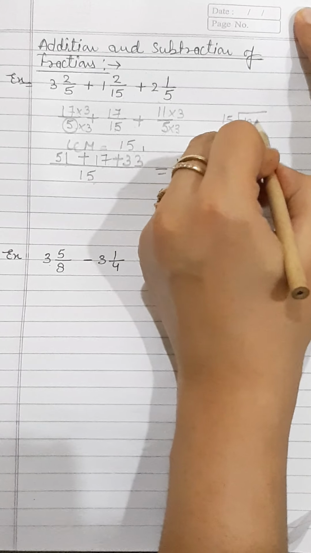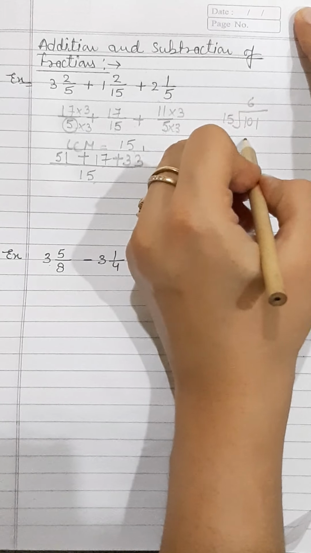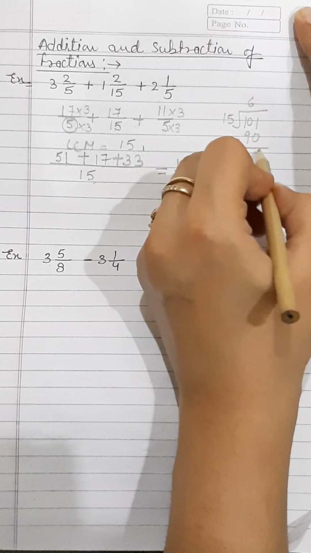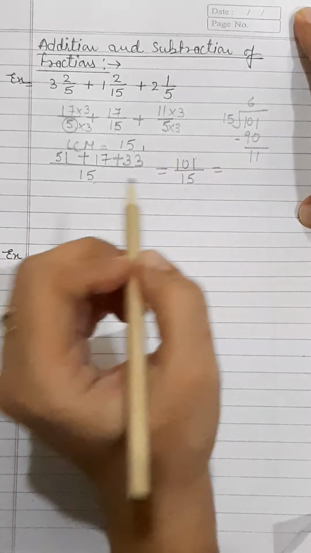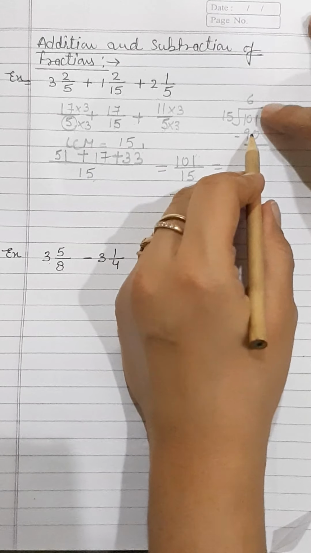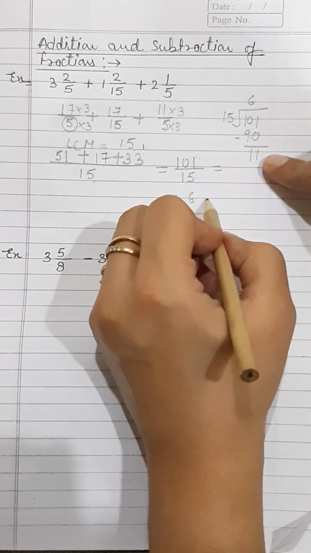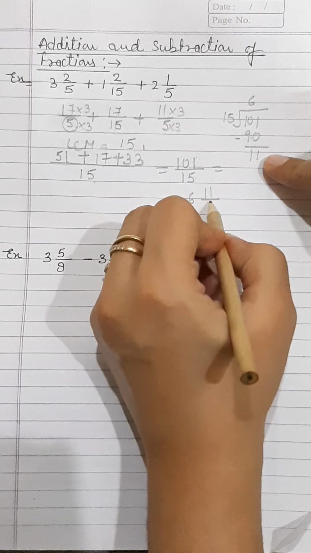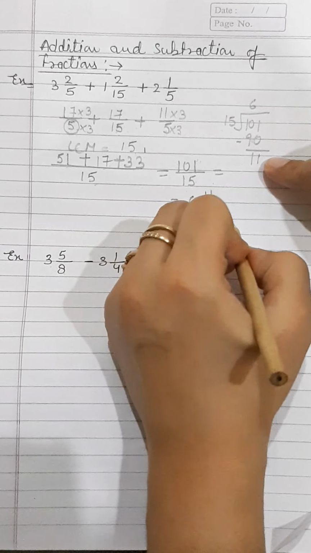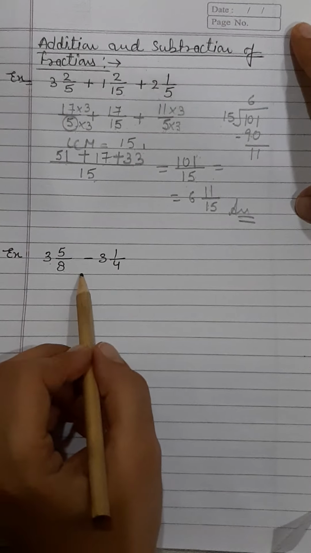Clear? So when you convert into a mixed fraction, what will come? Divide 101 by 15. 15 6s are 90. When you subtract, 11 will come. So how will you write this? The quotient you write as the whole number. The remainder you write as the new numerator, and the denominator remains the same, 15. Is it clear, beta?